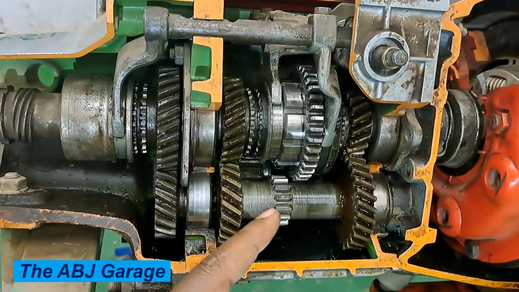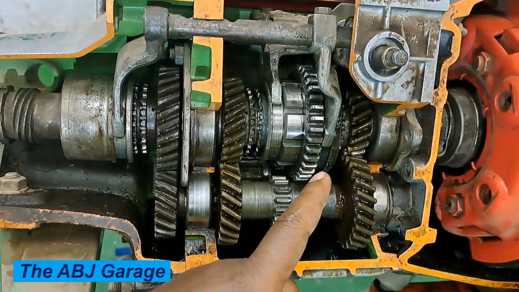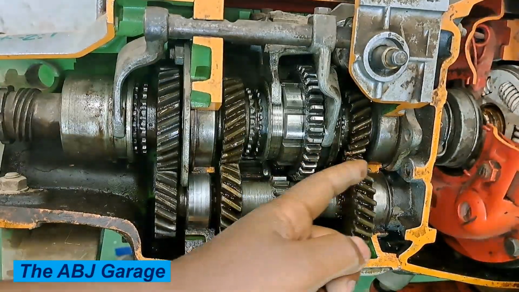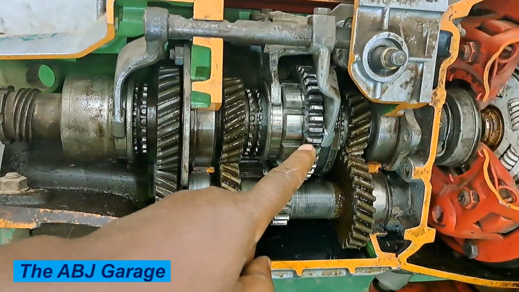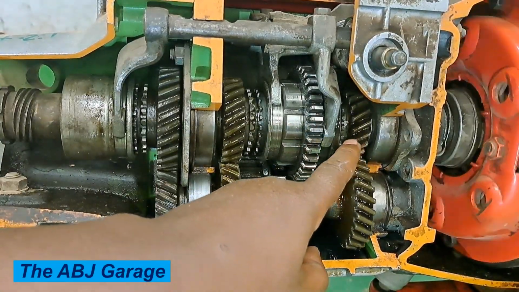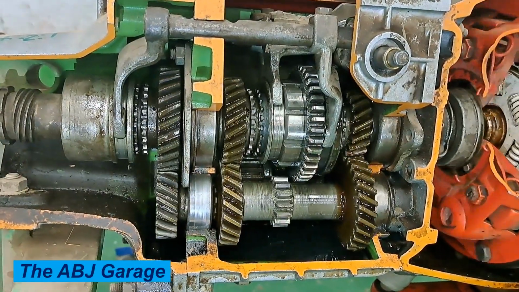Now it is in neutral. In order to engage fourth gear, this synchronizer assembly will be shifted to that direction, and that will engage the whole shift mechanism onto the input gear shifts. Let me show you that.